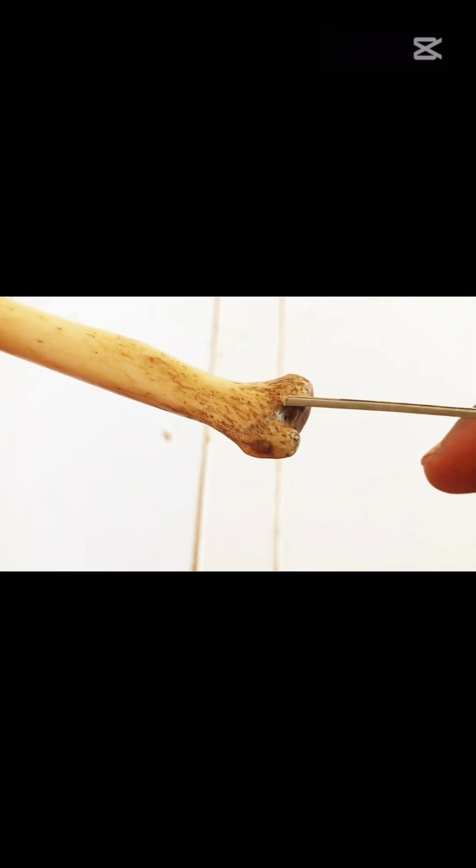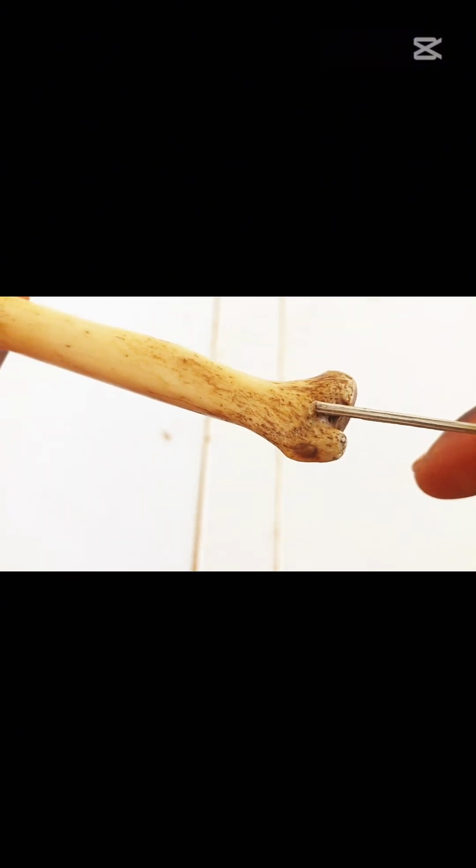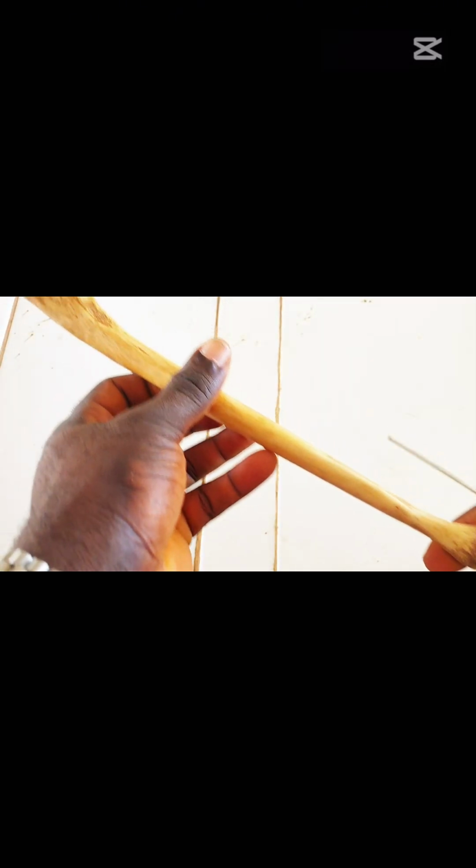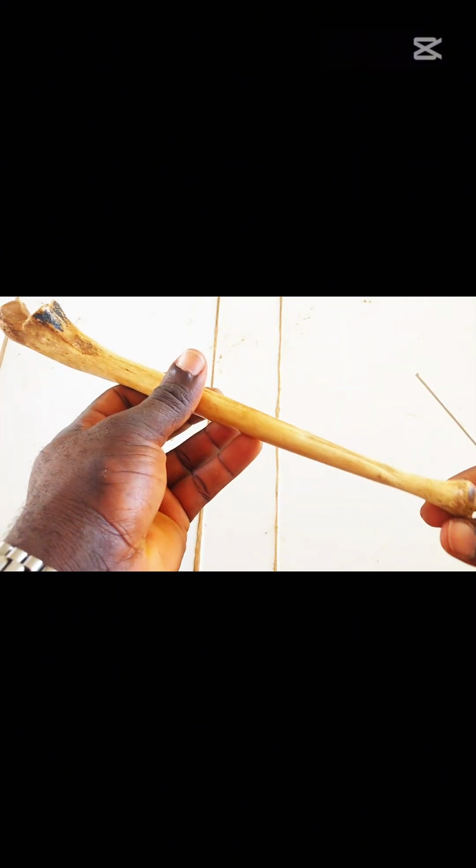It is located adjacent to the styloid process of the ulna, and it is directed proximolaterally. As you can see, it is directed proximolaterally.